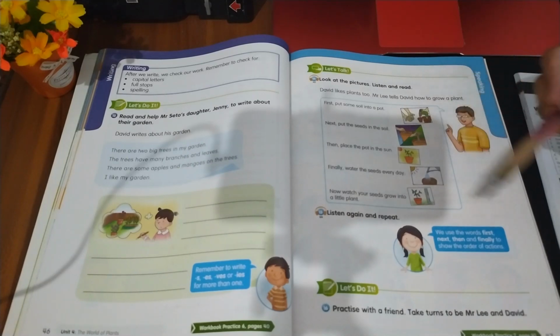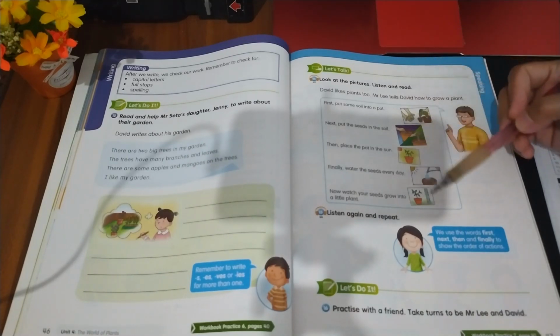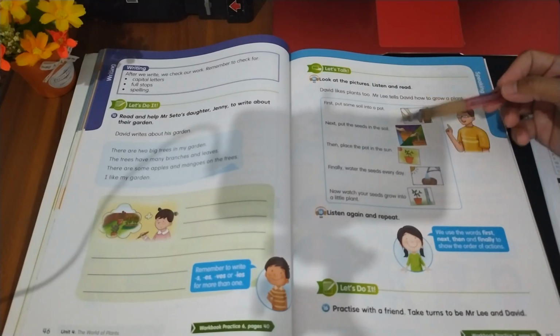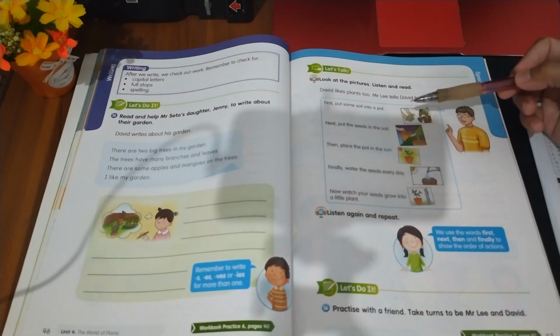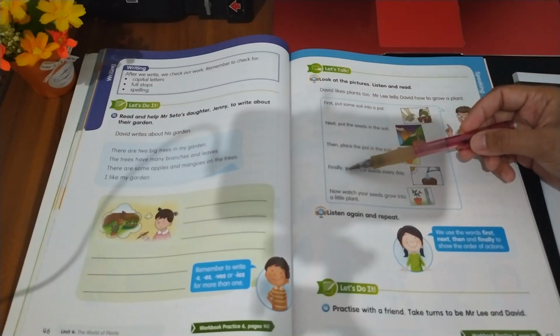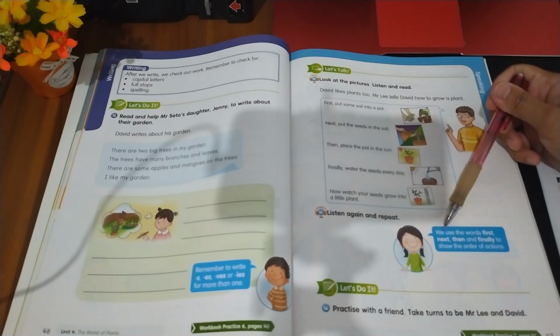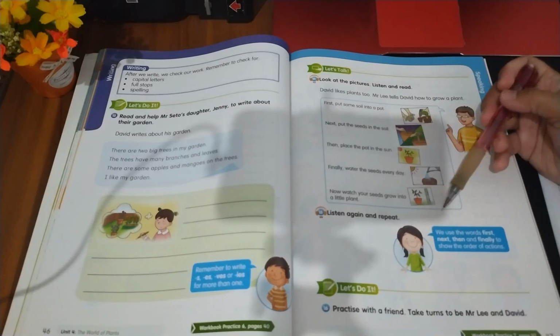Okay, after that you can read again and again, repeat. Why do we use first, next, then, and finally? You see in the blue clouds like this, the girl will explain.